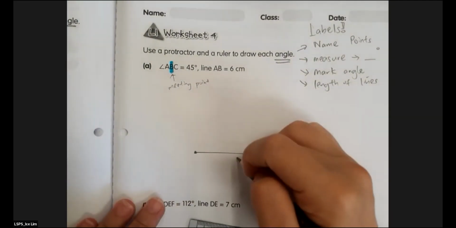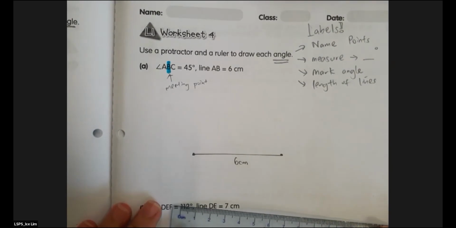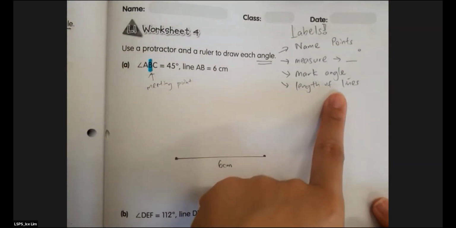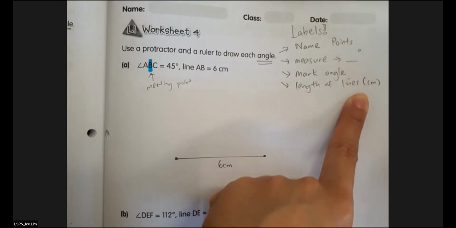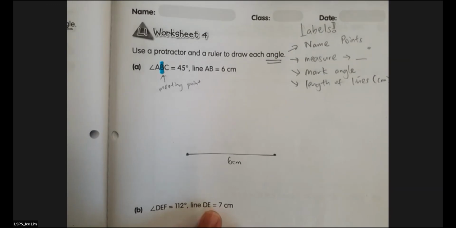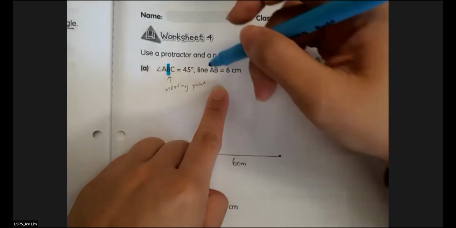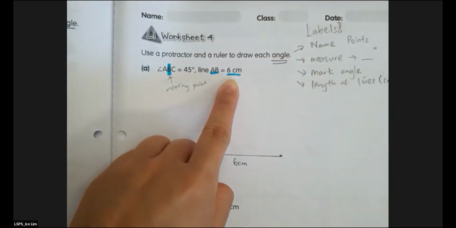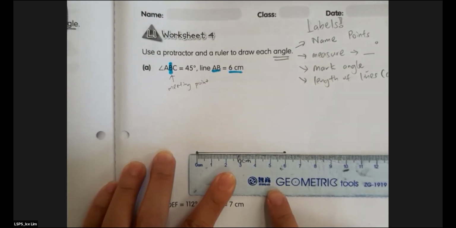This is 6 centimeters. Remember the label must be there. Check for the units, is it centimeters or meters? But if it's drawing, it will be 6 centimeters. Yes, you see? Line AB is 6 centimeters.